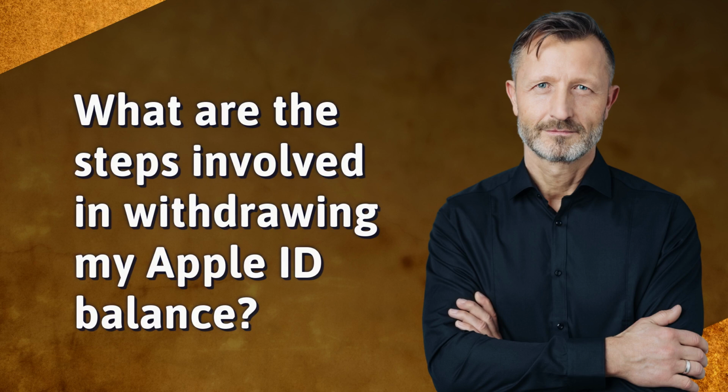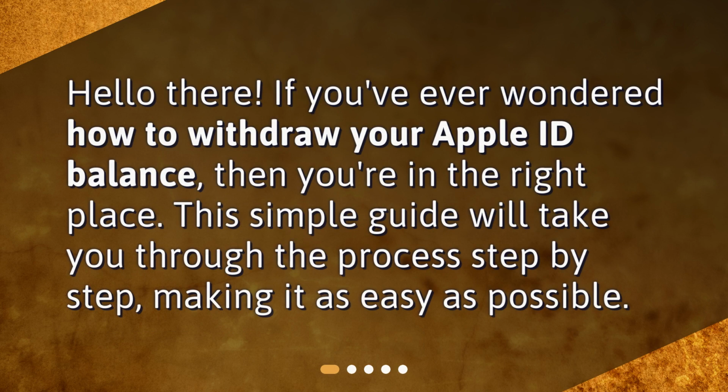What are the steps involved in withdrawing my Apple ID balance? Hello there. If you've ever wondered how to withdraw your Apple ID balance, then you're in the right place. This simple guide will take you through the process step by step, making it as easy as possible.